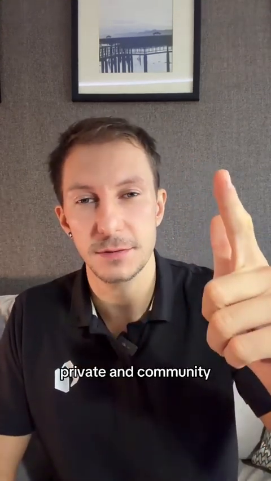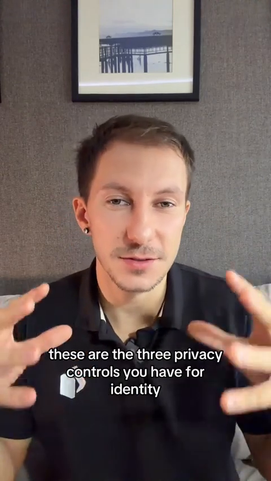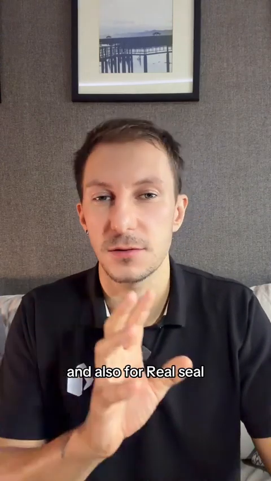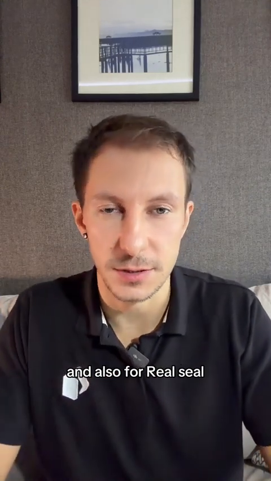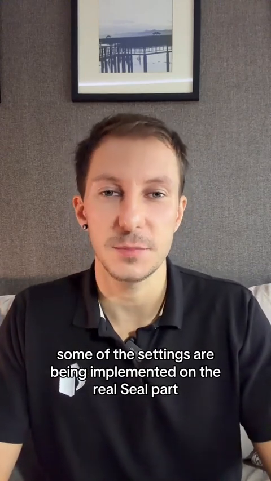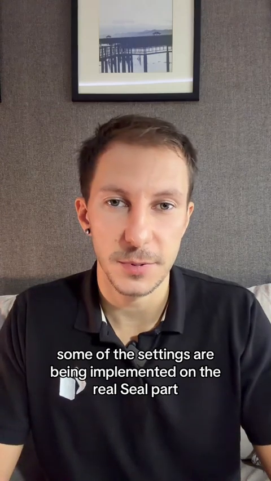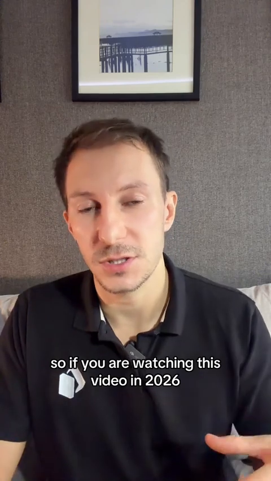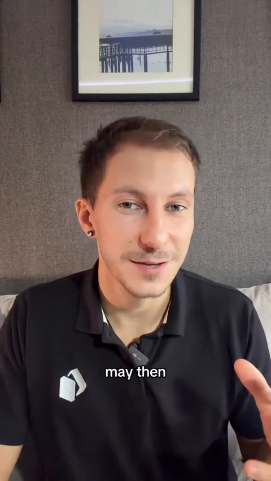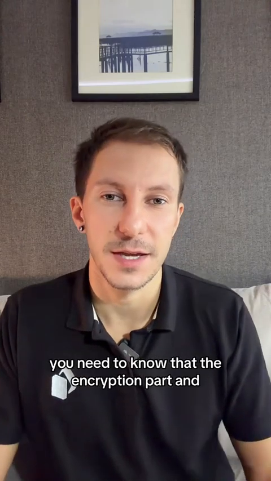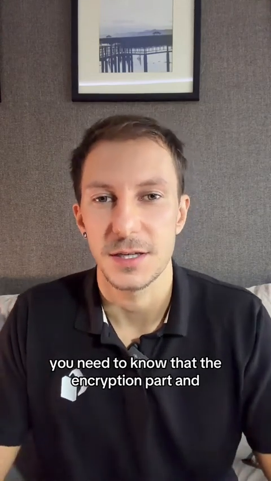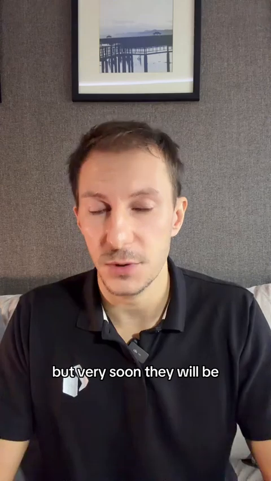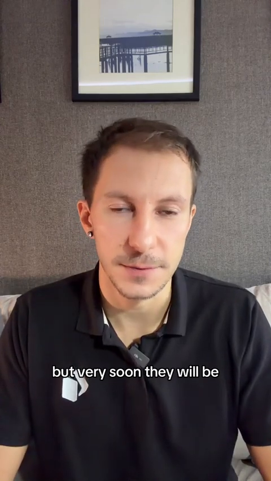Public, private, and community. These are the three privacy controls you have for identity and also for RealSeal. Some of the settings are being implemented on the RealSeal part, and also the encryption is being implemented. So if you are watching this video in 2026 May, then you need to know that the encryption part and a few of the privacy controls are not fully finished in the Gen6 app, but very soon they will be.